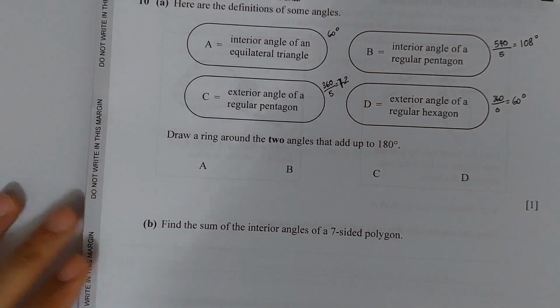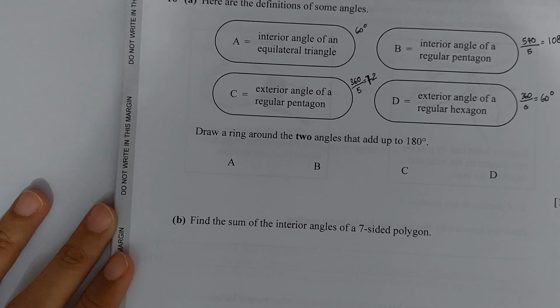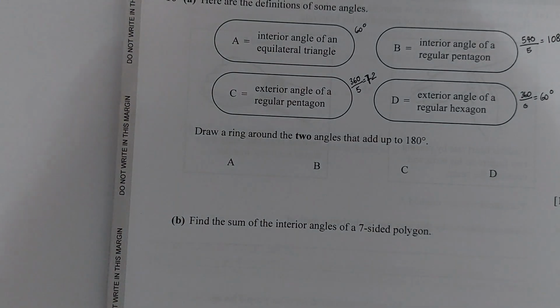Wait. Here are the definitions of some angles. Interior angle of an equilateral triangle, 60 degrees. Interior angle of a regular pentagon is 108 degrees. And then exterior angle of a regular pentagon is 72. And exterior angle of a regular hexagon, 360 divided by 6 is 60 degrees.